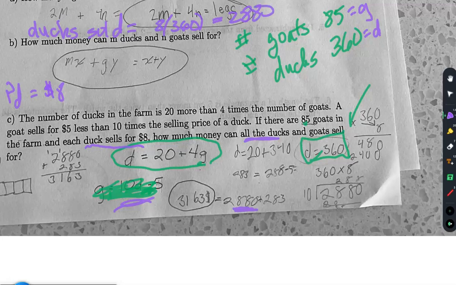Now I need to go find out how much the price of the goats are. So I'm going to call it PG, and that's kind of what you were figuring out here. So the price of the goats, a goat sells for $5 less, so subtract 5, 10 times the price of a duck. And so 10 times the price of a duck, which we know is 8. And so the price of a duck is 8, so I get 80 minus 5, so the price of a goat is 75.